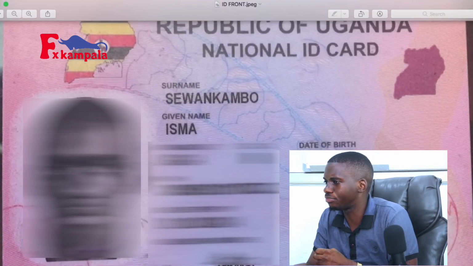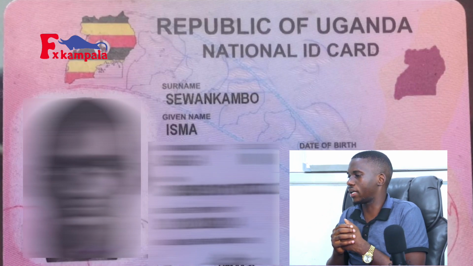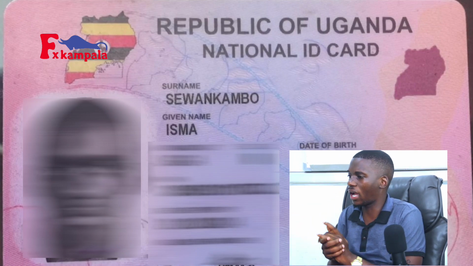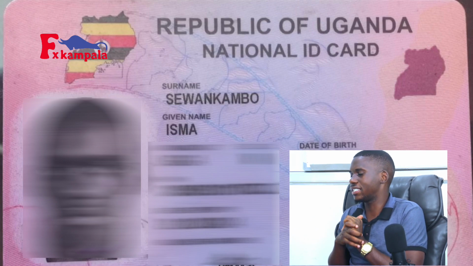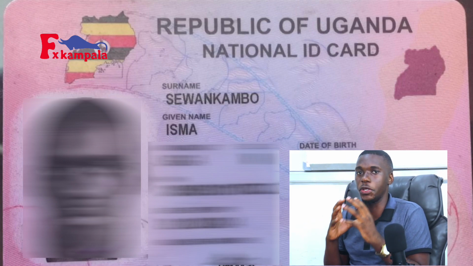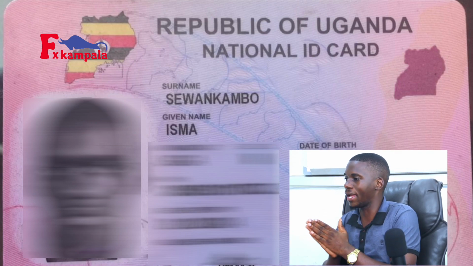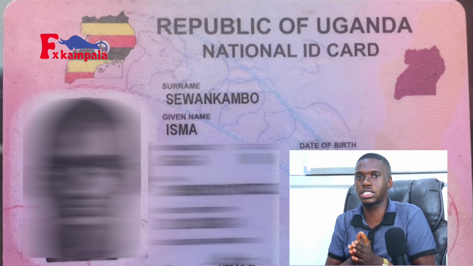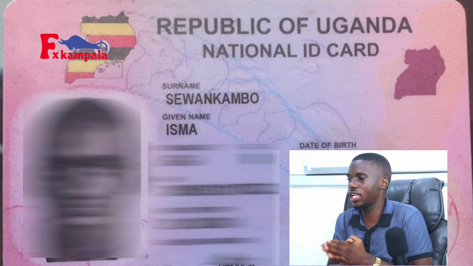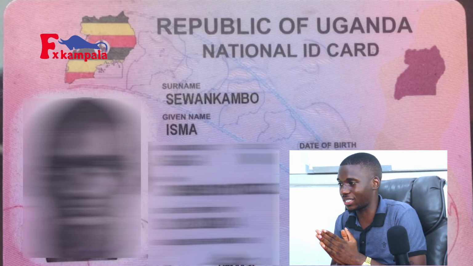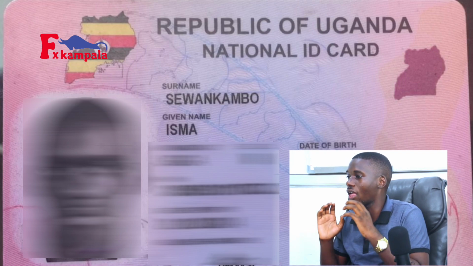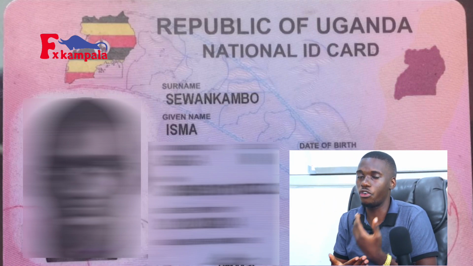And again, make sure that it's your national ID, the image is clear, the photo itself is clear, and you have to make sure that you're providing a document that is required, which is a national ID, not something fake, not something probably printed, but you have to provide something original.